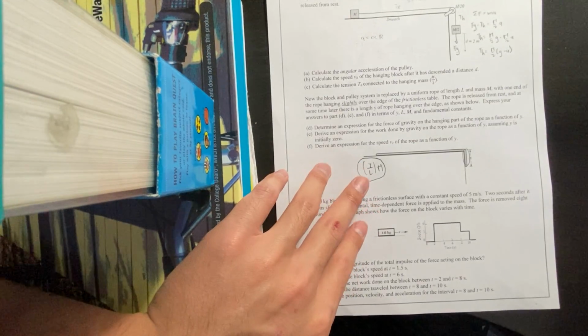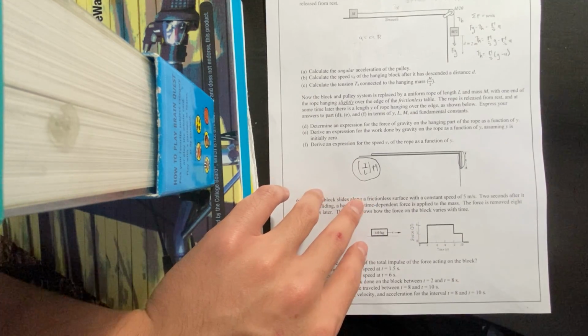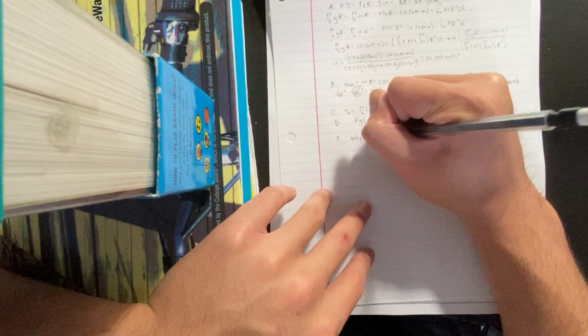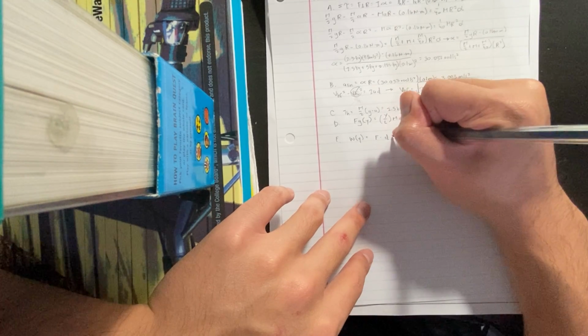So part E, derive an expression of work done by gravity on the rope as a function of y, assuming y is initially 0. So we know that work is force times distance, right?